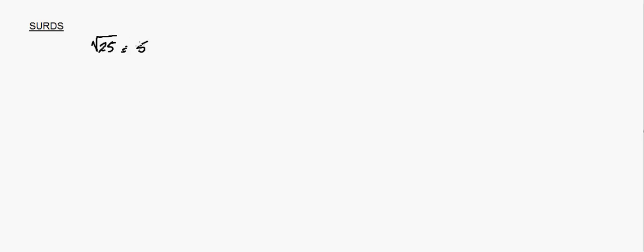So whatever number squared is inside the root. Now, strictly speaking, the root of any number is always plus or minus, but generally when we're dealing with surds we only deal with the plus side of the number.